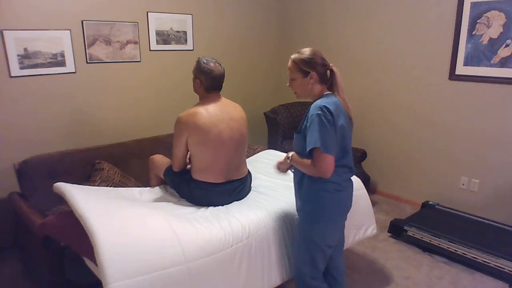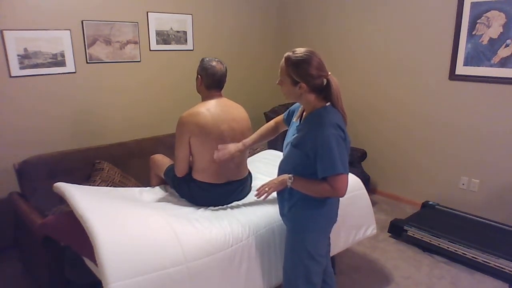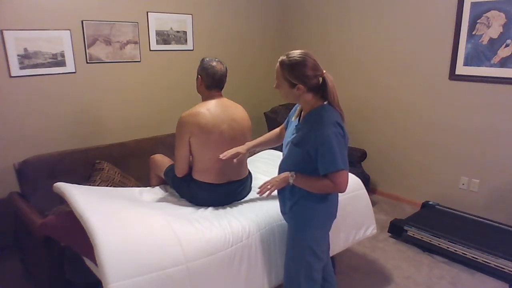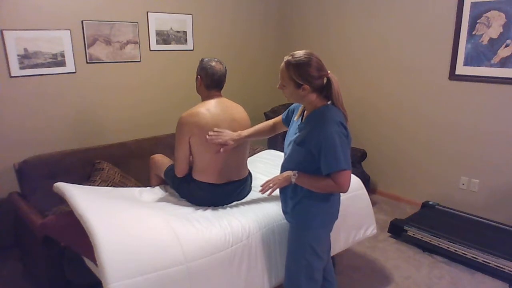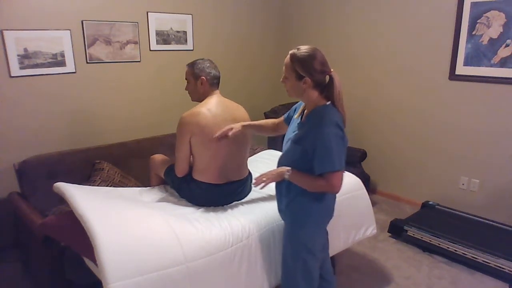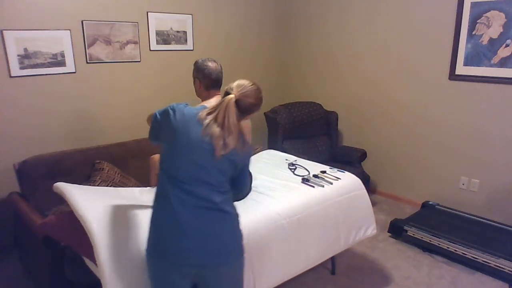Now I'm going to check your diaphragmatic excursion. And what that means is I'm going to percuss down from the top and listen for the change from resonance to dullness, noting where the diaphragm is. And then I'm going to percuss back up, noting the change from that dullness back to the resonance. And we're going to measure that area there. So again, percussing down.